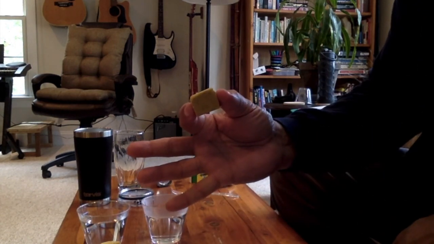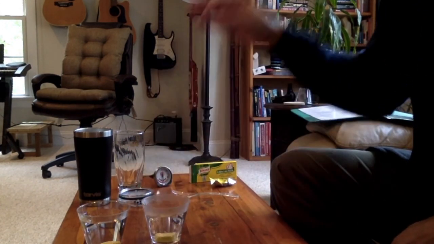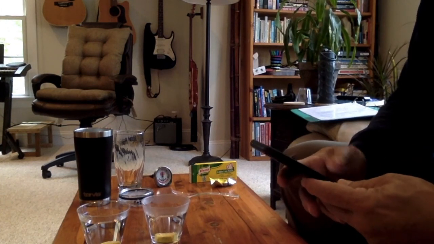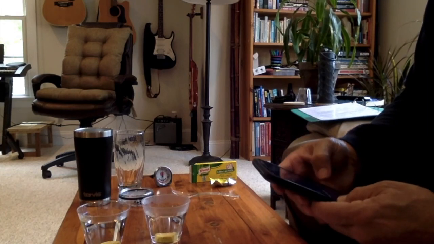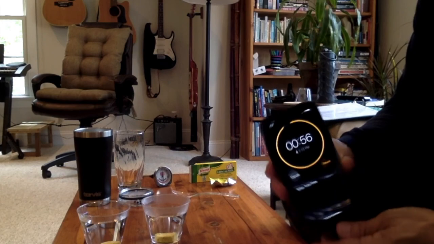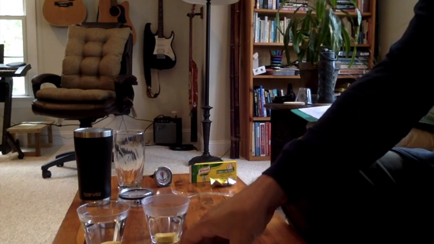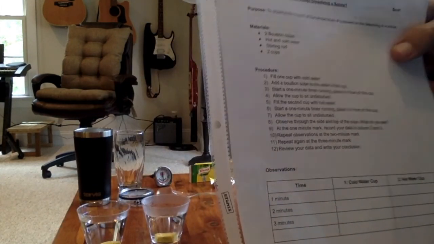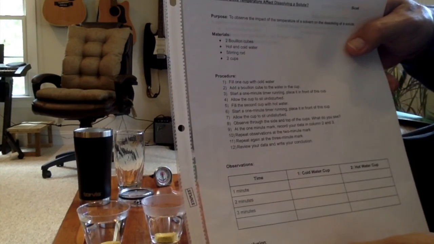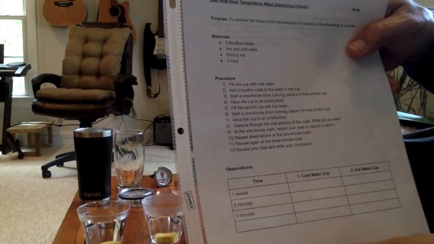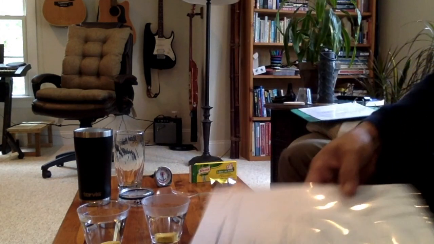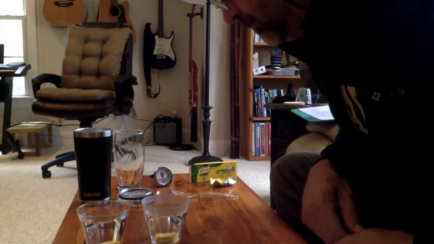Okay, another bouillon cube into the hot water. Timer running. 1 minute timer going. All right, step 7 says allow the cup to sit undisturbed. Step 8, observe through the side and top of the cups. What do you see? So we're going to let that run for just a minute here, so I'm not disturbing it.